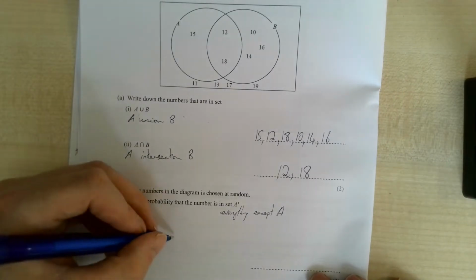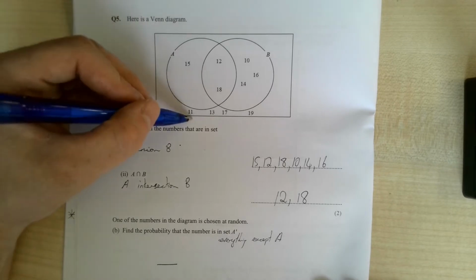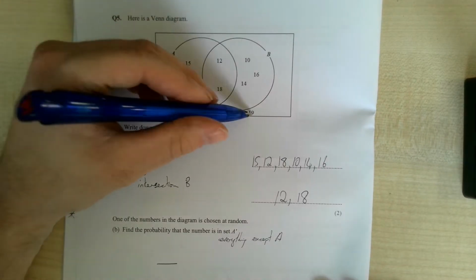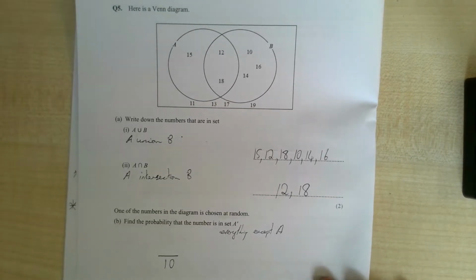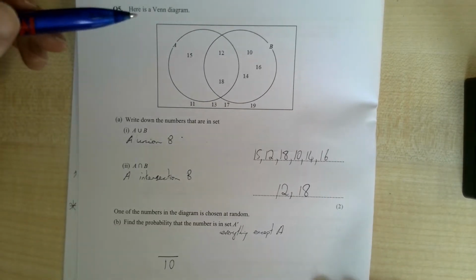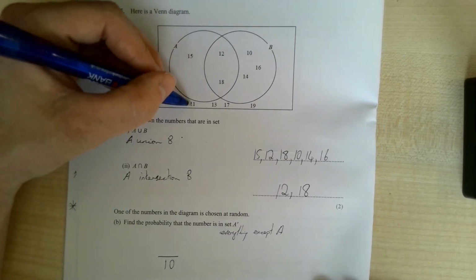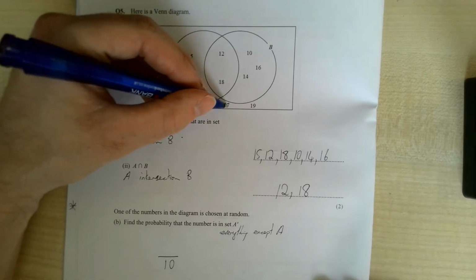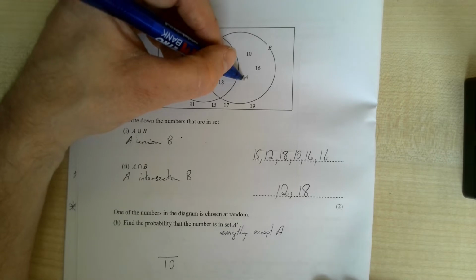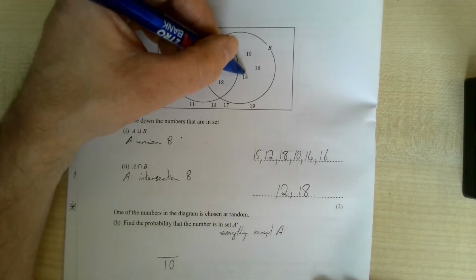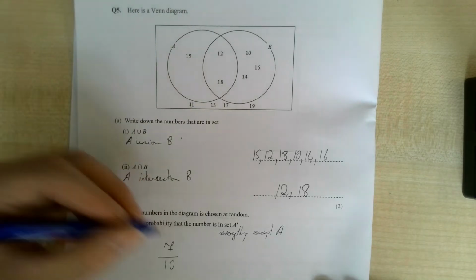It's probability, so we're going to write this as a fraction. First thing we'll do is what's it out of? Well, it's out of 1, 2, 3, 4, 5, 6, 7, 8, 9, 10. There's 10 possible numbers we can pick from here. But we're looking for the probability that it's not in A. Well, if it's not in A, then it could be 11, 13, 17, 19. So that's 4. It could be the 14, the 16, the 10. So that's a total of 7 numbers that are not in A. So it's 7 out of 10.